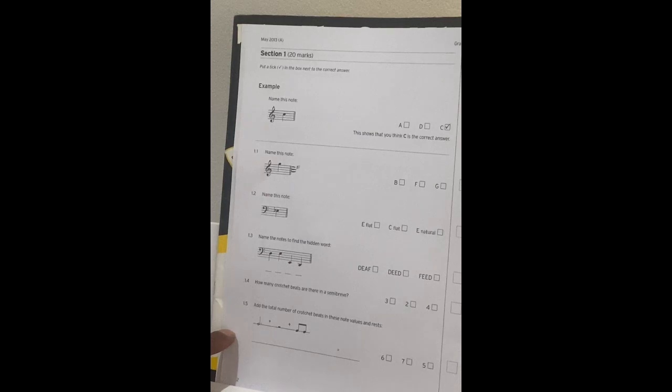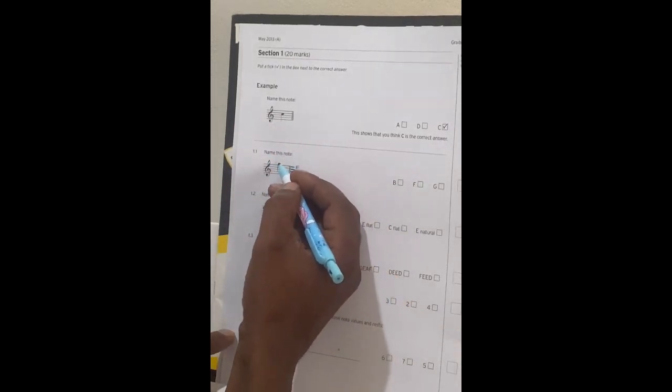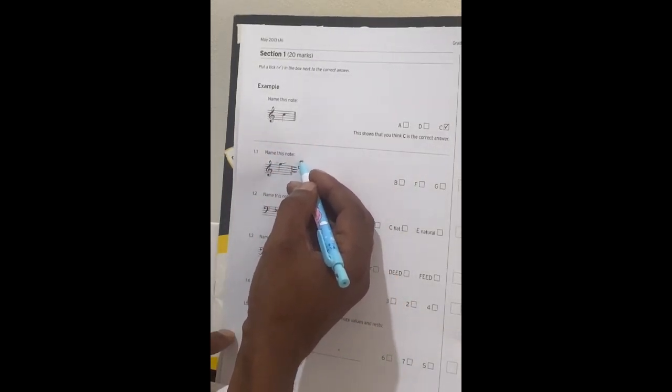Why do I want to know what F is? Because if I don't know what this note is, then I have to think, what note do I know that is closest to it? I know this note is F, it's a line note, and this one is a space note, so next after F is going to be G. So this is G. It's a multiple choice question, so the answer here is G.